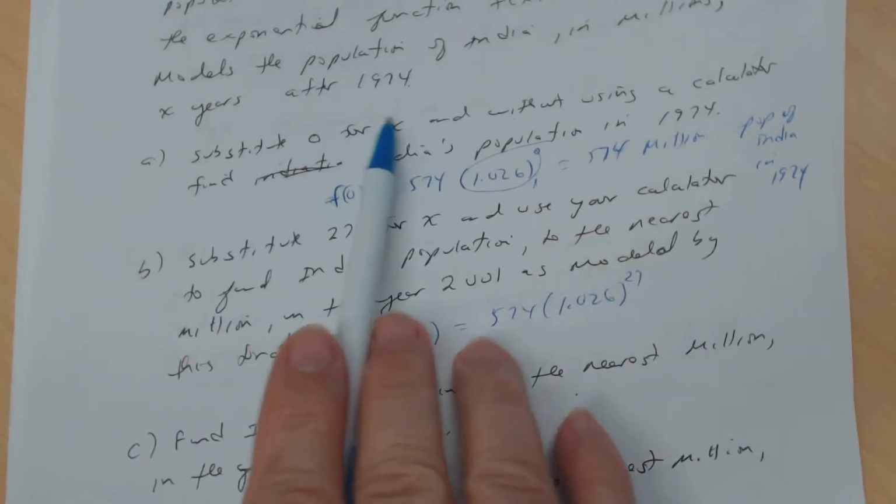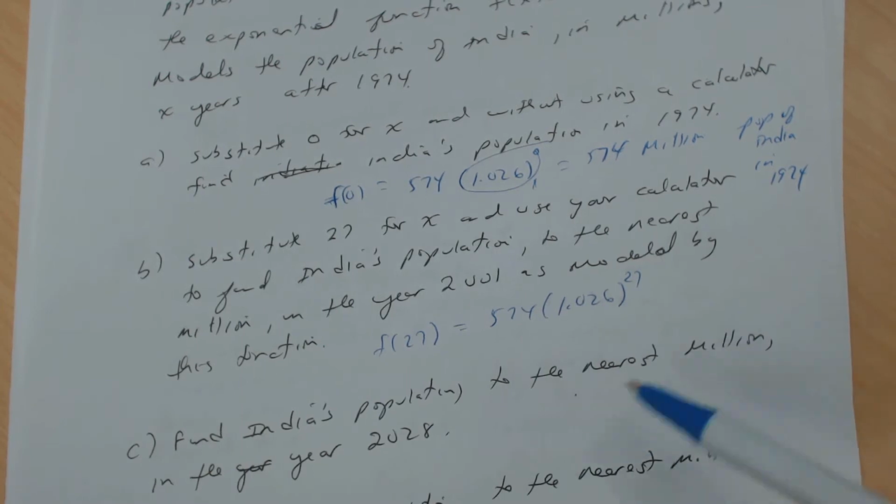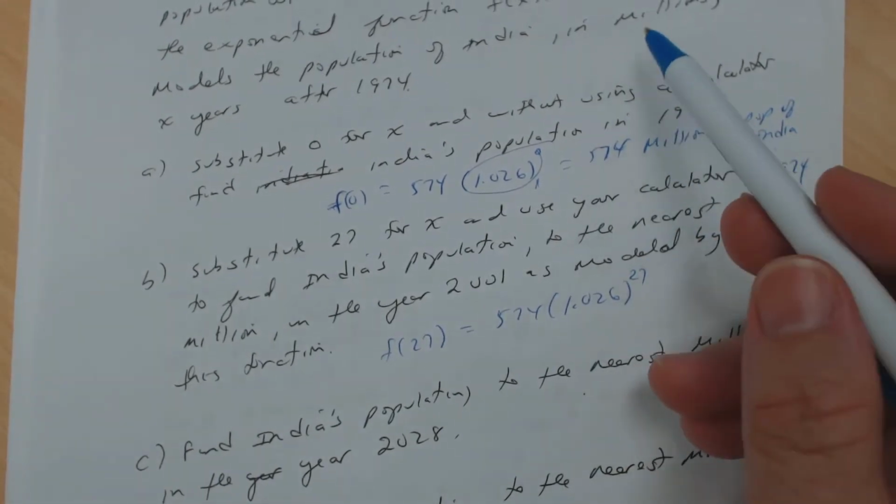Okay, so where was this? It said... I forgot where I saw it. Oh, that was another problem, wasn't it? Okay. All right, so in millions.